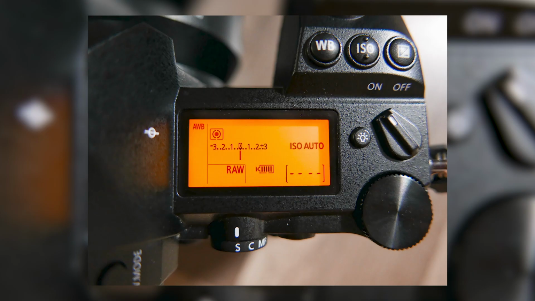This mode pretty much does exactly what it says on the dial. In auto mode, the camera will set everything for you, from your aperture and shutter speed right through to your white balance and ISO settings. Pop-up flash, if your camera has one, will automatically fire if the camera thinks it's needed. This is a good mode to use while you familiarize yourself with your camera, and it's pretty useful if you need to photograph something quickly when you don't have time to set up the camera manually.